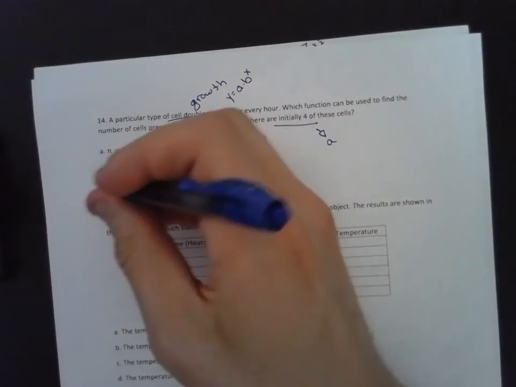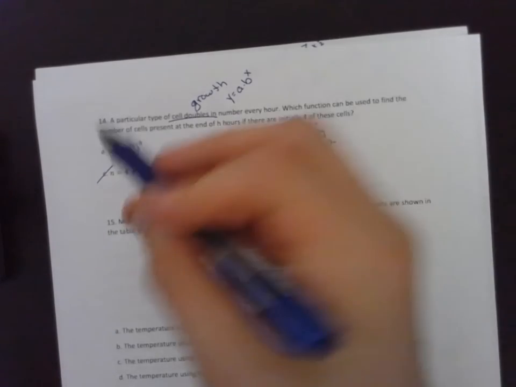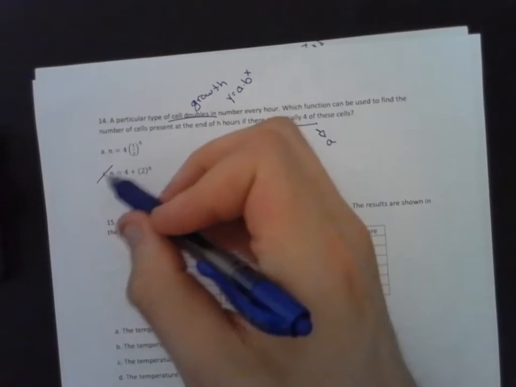Well, these aren't exponential, so that doesn't matter. These two are. But A is to the 1/2. That's a decay. That doesn't make sense. It has to be B. B is the only one that actually makes sense. So if you're somehow missing this, guys, this is a basic, let me just look at it problem.